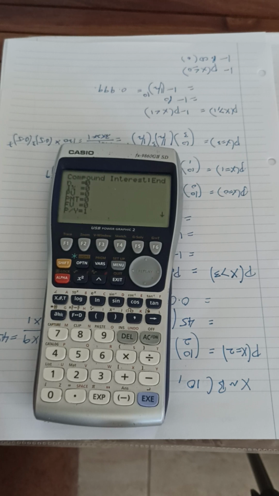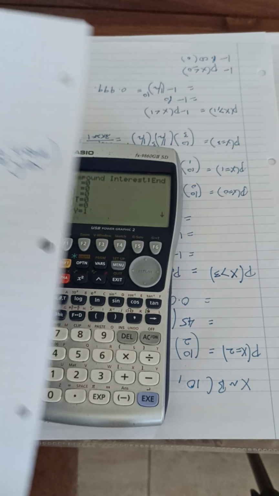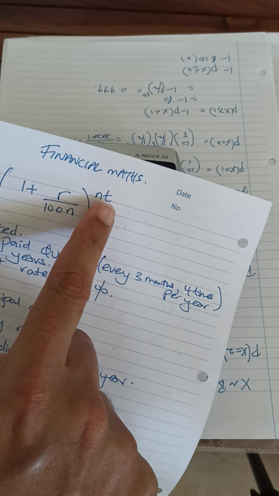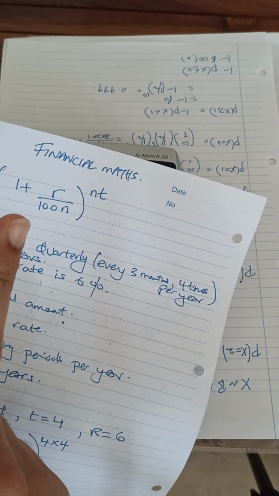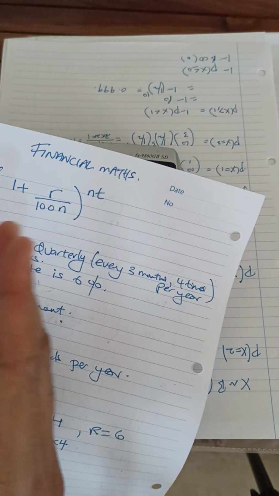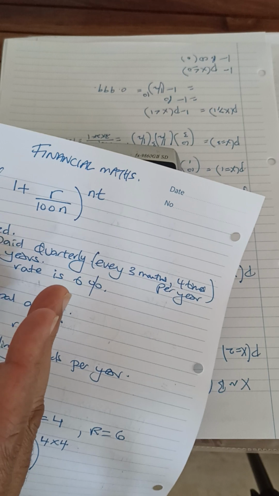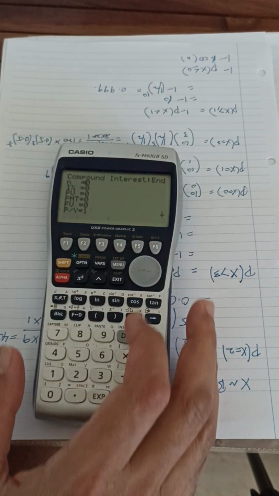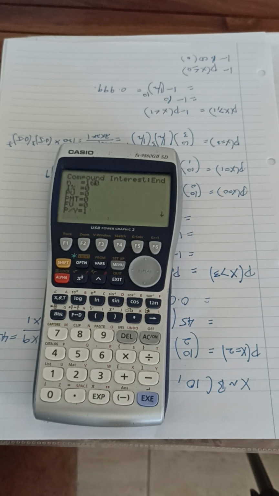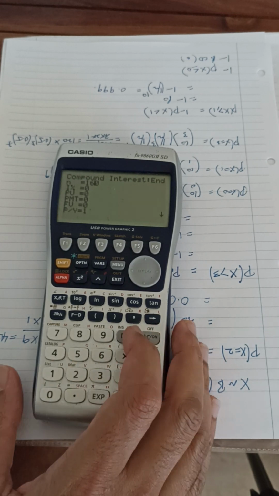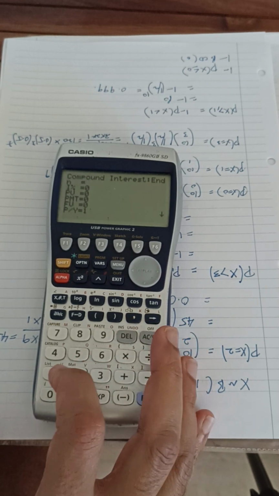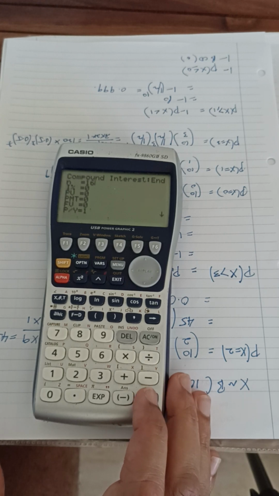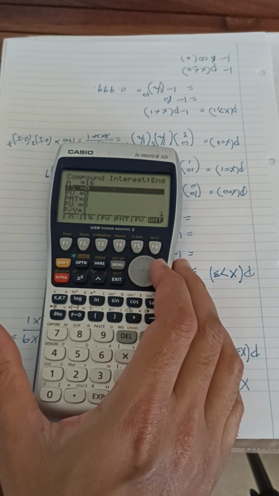It means that it's the value of the NT, which is on the top here. So if in 1 year you're compounding 4 times, you have 4 years. So how many times are you compounding? It's 4 times 4, 16. So this N here becomes 16 because in 1 year you're compounding 4 times. And then you have 4 years, so it's 4 times 4, 16.